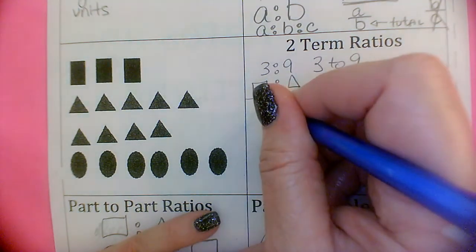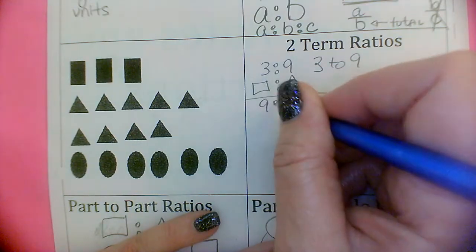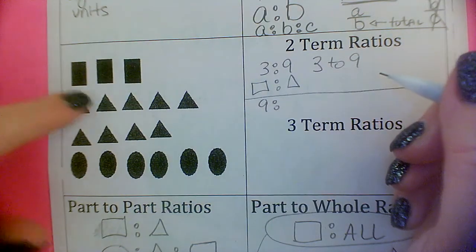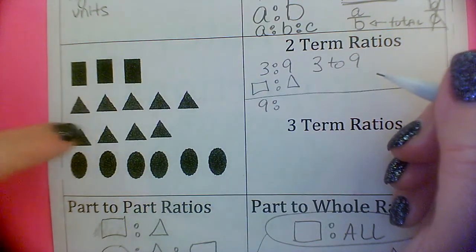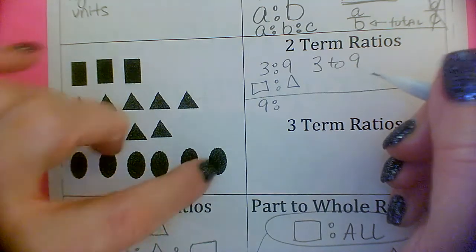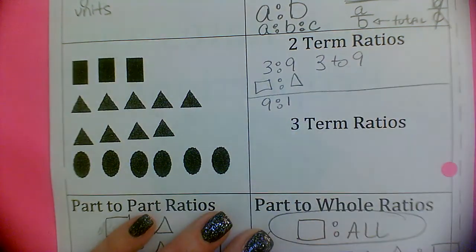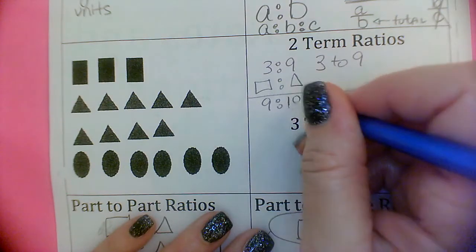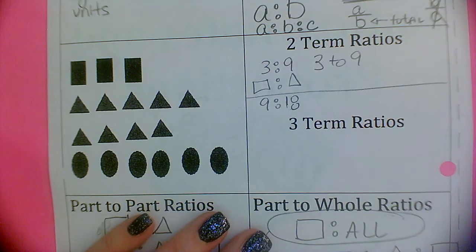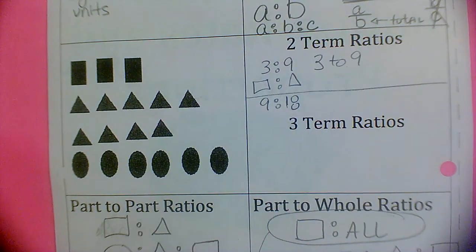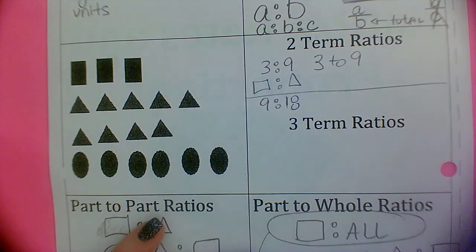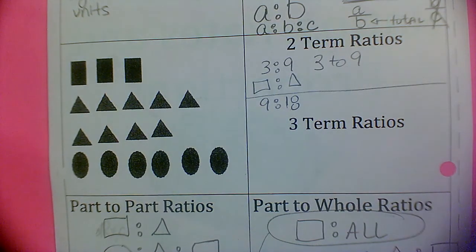But if I had 9 to 18, I should be able to reduce these also. We'll get to that.